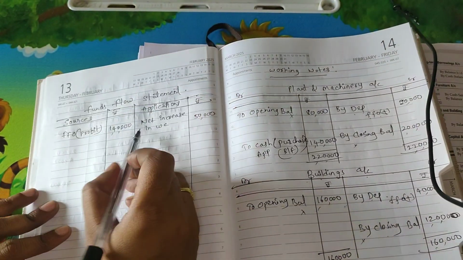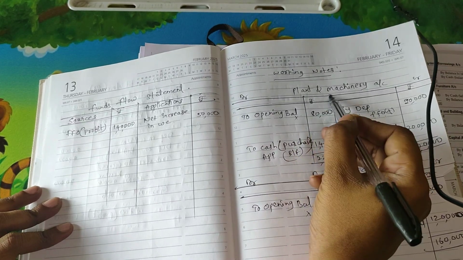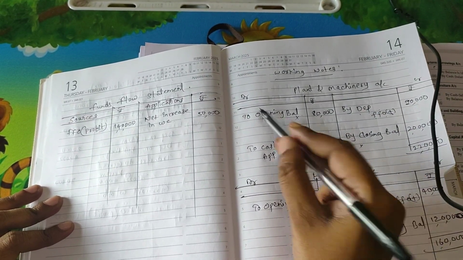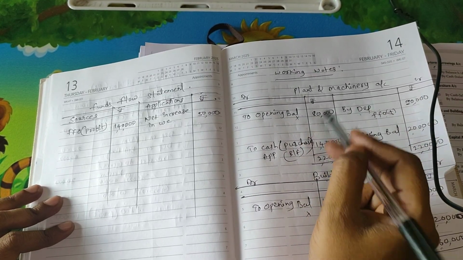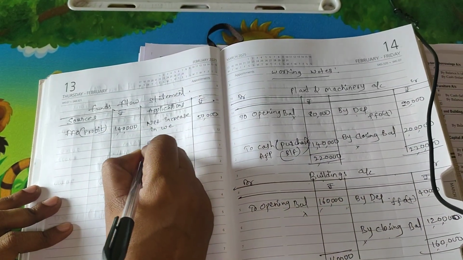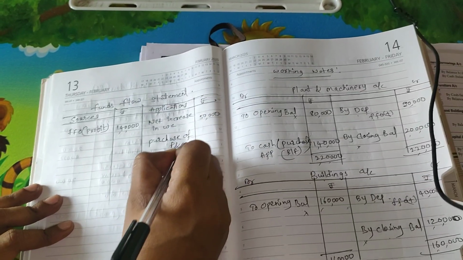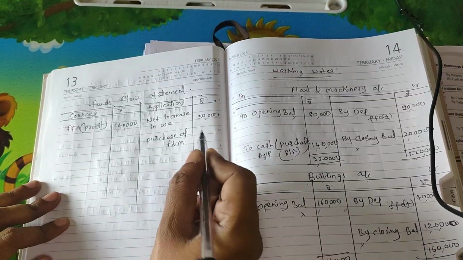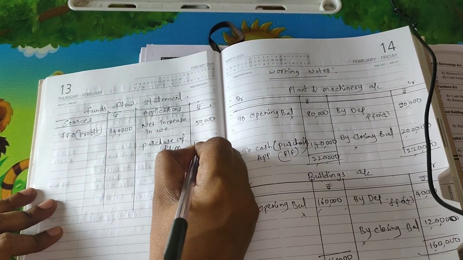After writing these two answers, we need to check working notes. In the working notes, we have plant and machinery account. In the plant and machinery account, we have a balancing figure. That balancing figure is on the debit side of the plant and machinery account. So that is called purchase of plant and machinery. So purchase of plant and machinery will come under application side. Because at the time of purchase of plant and machinery, cash is going out, outflow of fund. Application is nothing but outflow of fund. So what is the amount here? 1,40,000.